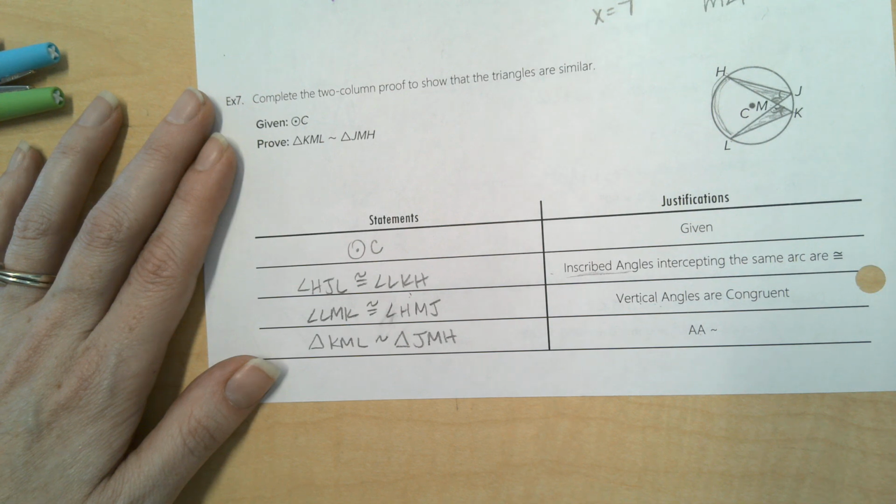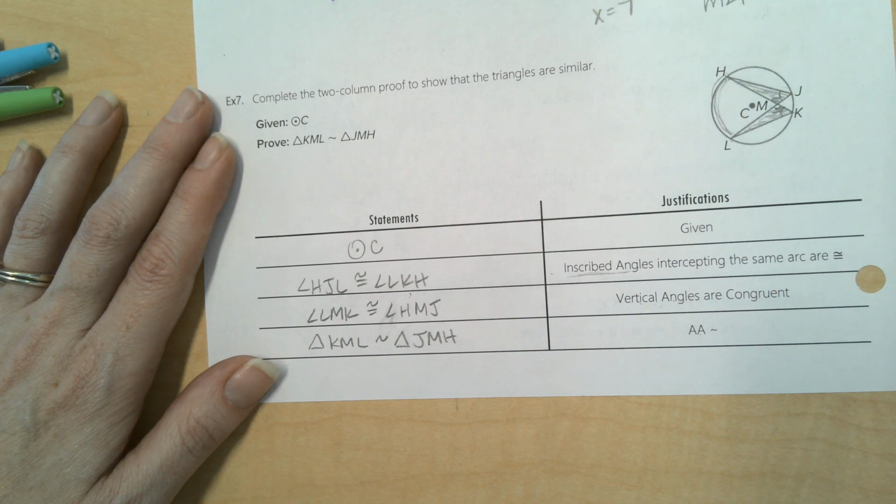All right, I do have some practice for you, and I have the review for you. On the practice, though, when you get it, don't put it away right away, because there are some that you don't have to do, and I'm going to tell you which ones they are.